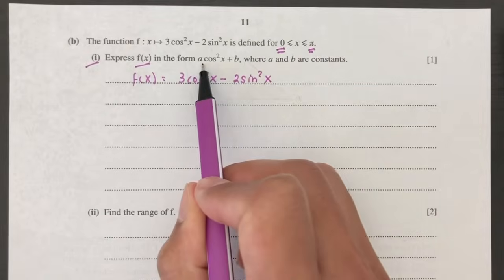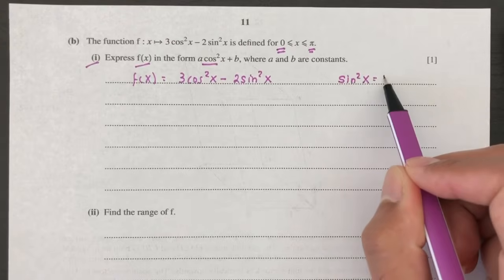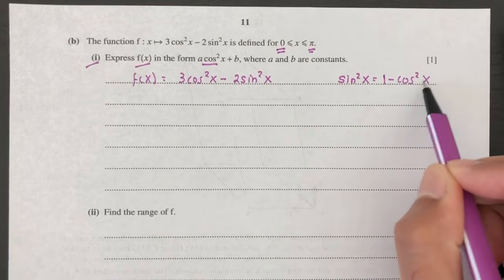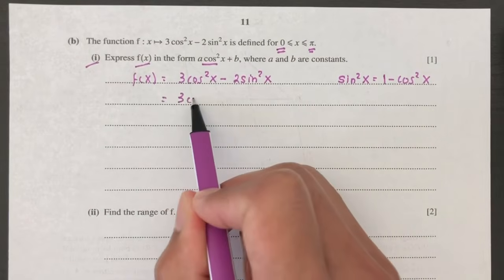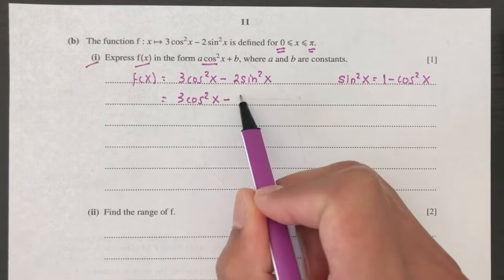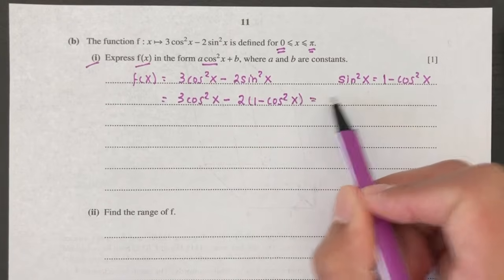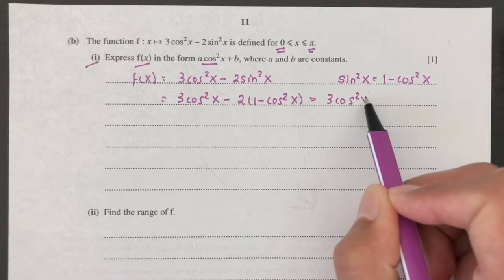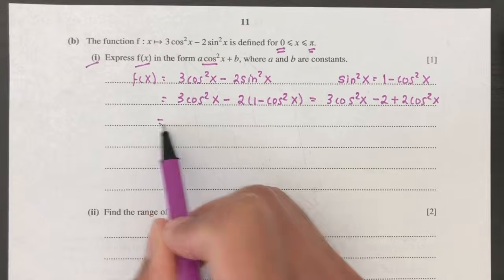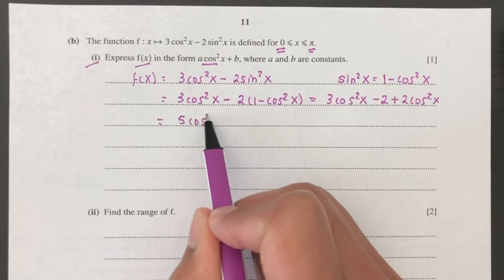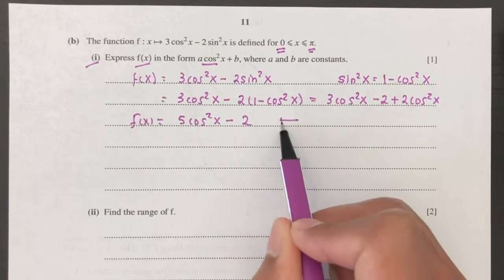Now we only need cos in this equation, so as you know by now, sine square x is equal to 1 minus cos square x. Now replace this by this. In this equation you will have 3 cos square x minus 2 times 1 minus cos square x. That will become 3 cos square x minus 2 plus 2 cos square x. So that will become 5 cos square x minus 2. So that will be f of x. So this will be part 1.